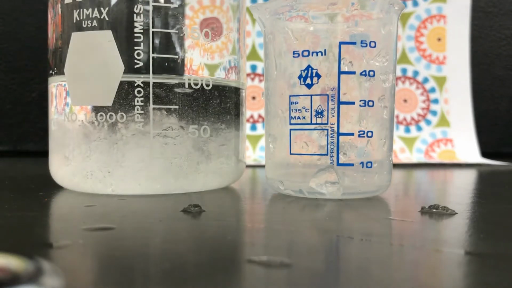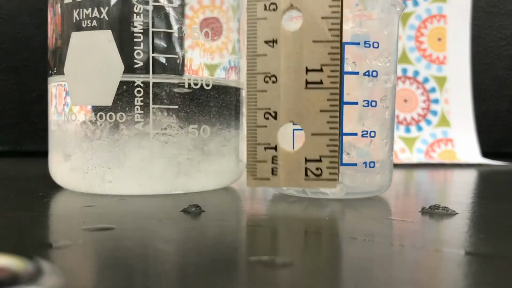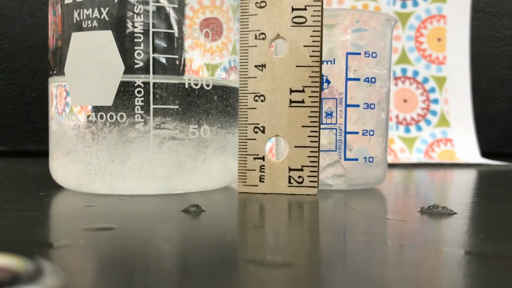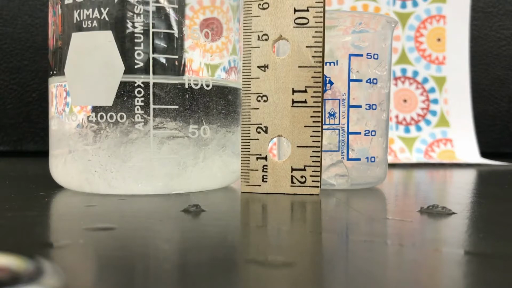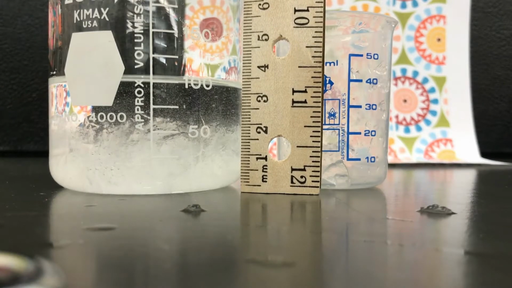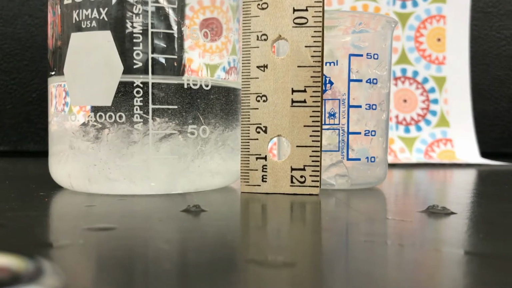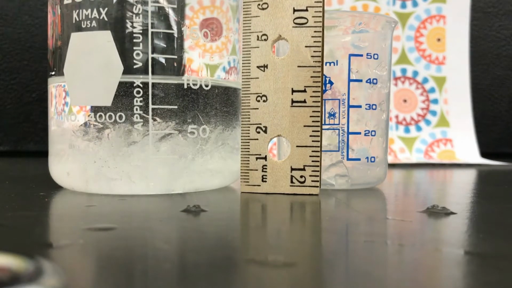One observation I want you to make is how far down did the ice go? Did it float at the top? Did it go to the bottom? Is it hovering in the middle? The ice in this case, it looks like, starts right at the bottom of the ruler, that 0 millimeter line.